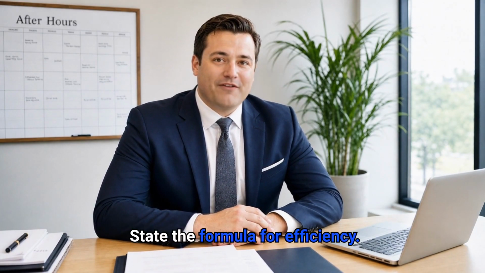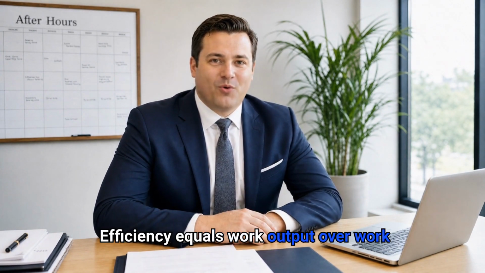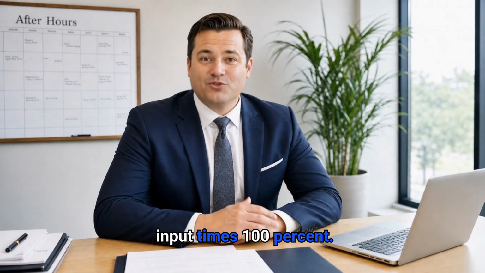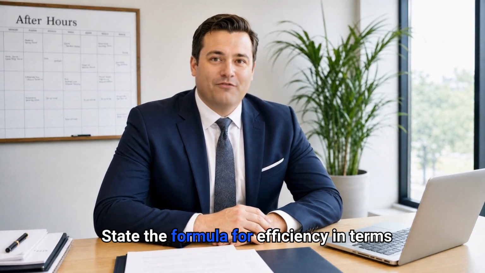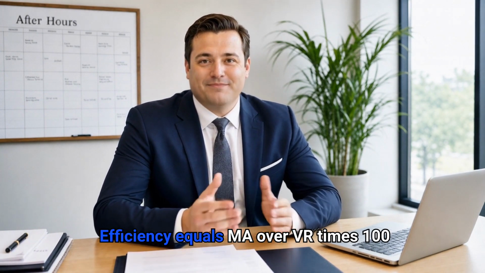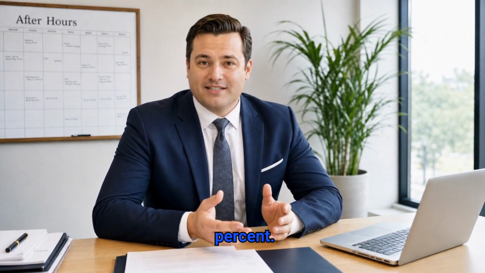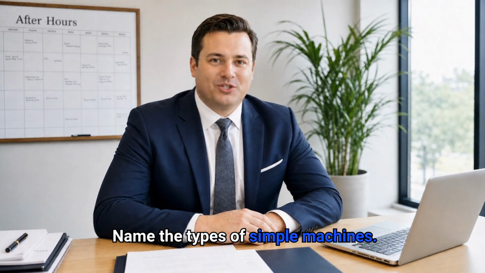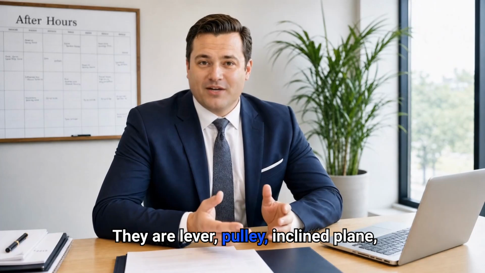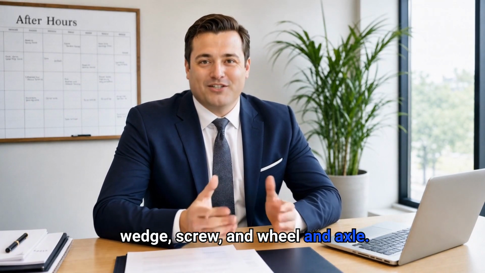State the formula for efficiency. Efficiency equals work output over work input times 100%. State the formula for efficiency in terms of MA and VR. Efficiency equals MA over VR times 100%. Name the types of simple machines. They are lever, pulley, inclined plane, wedge, screw, and wheel and axle.